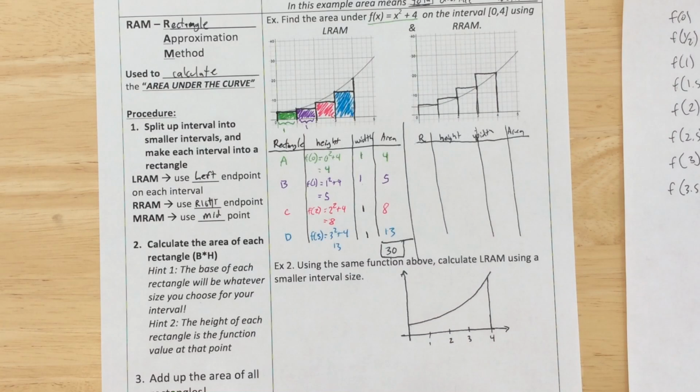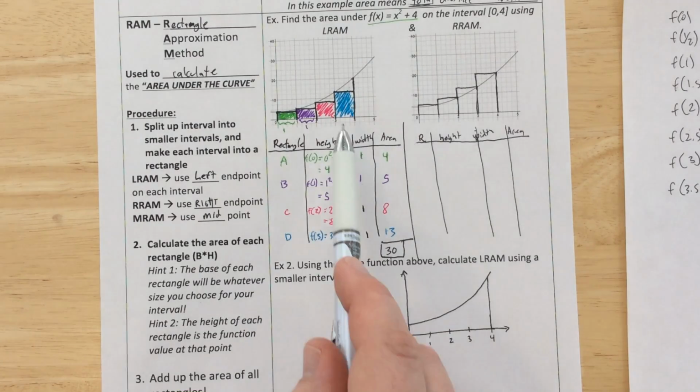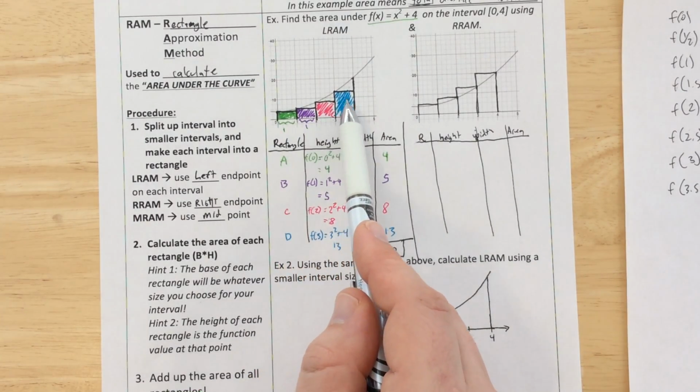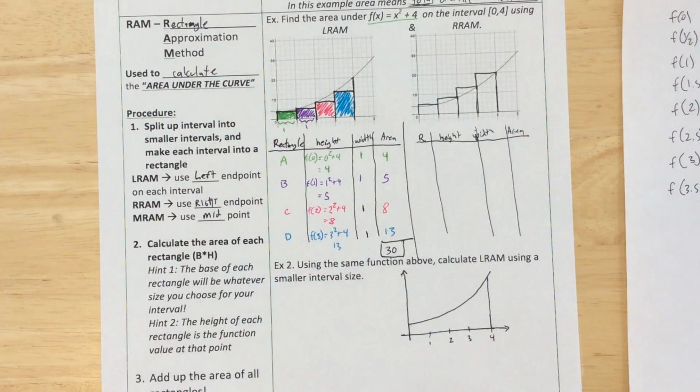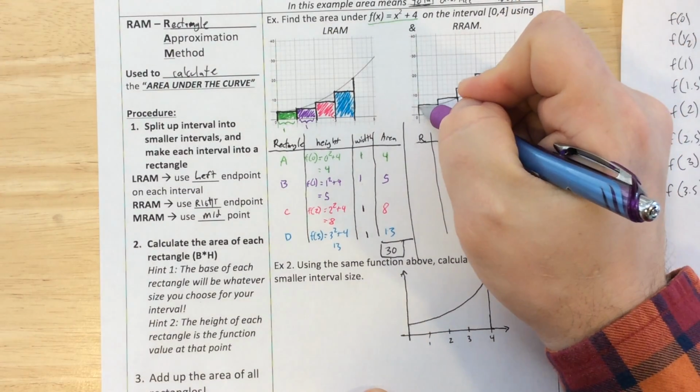So you can see on this particular curve, my right rectangles are going to be significantly taller than the actual area under the curve, whereas my left rectangles, pretty much all the rectangles were under the curve. My right rectangles will all be over the curve in this particular function. It might be good to ask yourself, is that always going to be true for each function? And the answer is no, it's not always true. It's just the way this curve is going up. So let's get right into it.